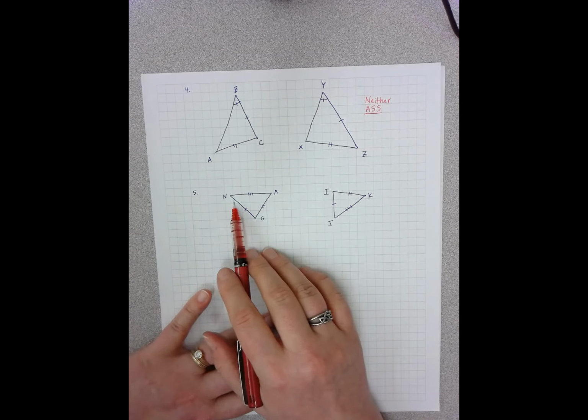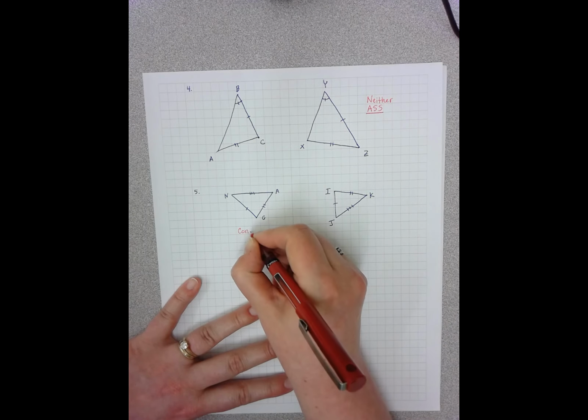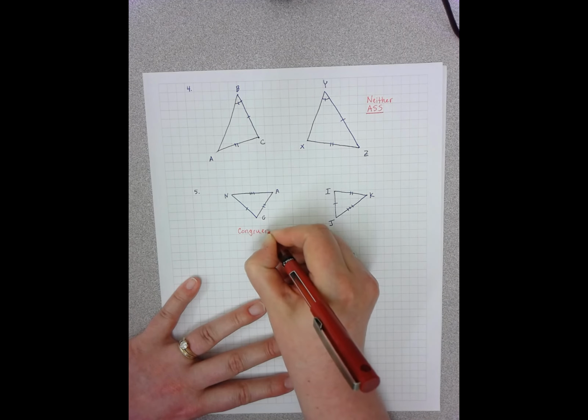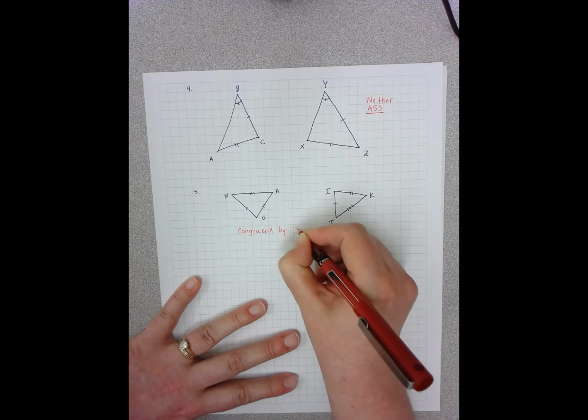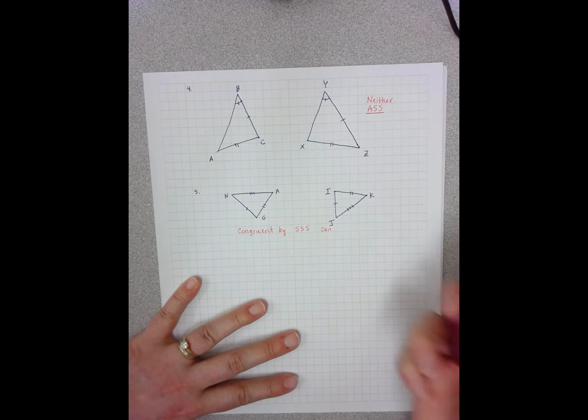My last example, I'm given 3 sides, and so we know that these are congruent by SSS conjecture. SSS shortcut.